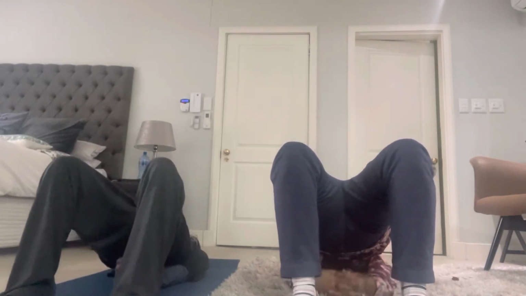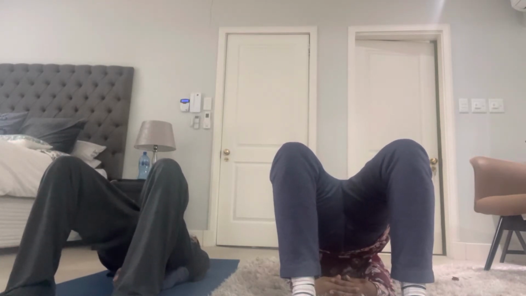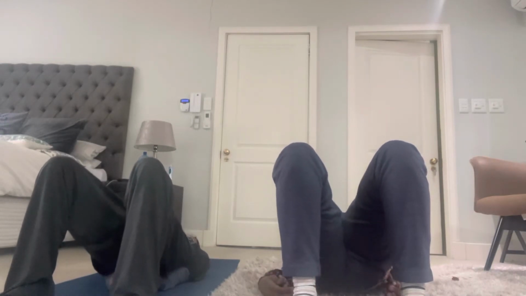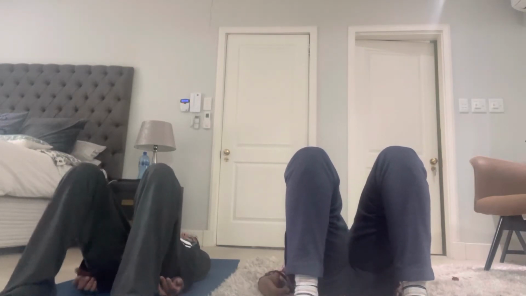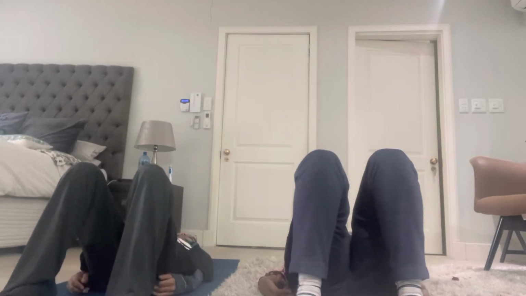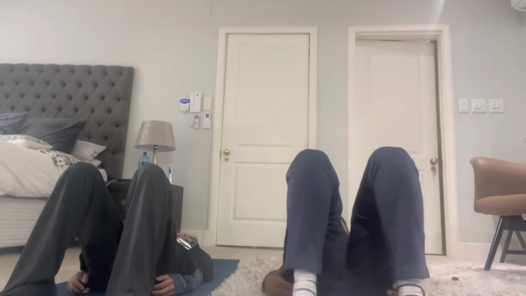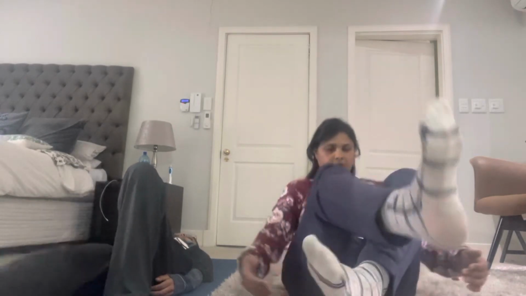Start to engage, and if your hands are interlaced, also your rhomboid and trapezius muscles engage. Okay, let's come back slowly down. Okay, let's come to easy seated position.